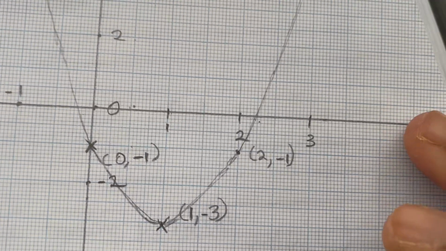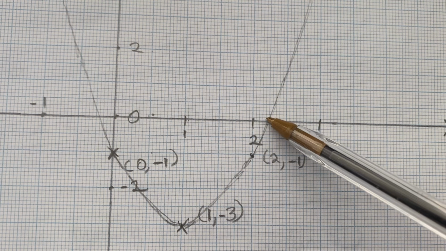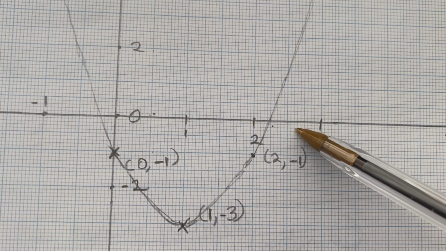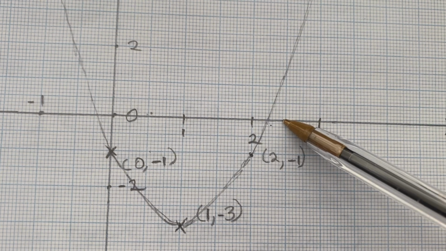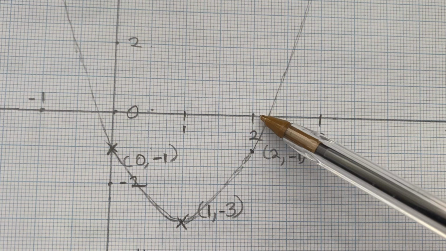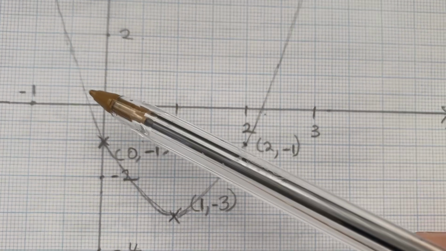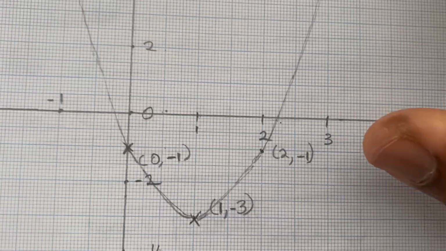Yeah, look at it. That is 1 point. That is 2.2, because this place will be 2.5. Okay, so that'll be 2.2, and this will be the minus side, 2.2.